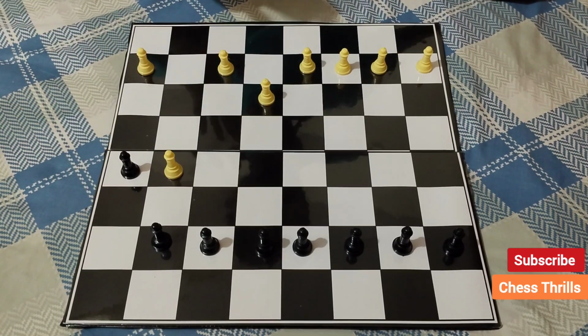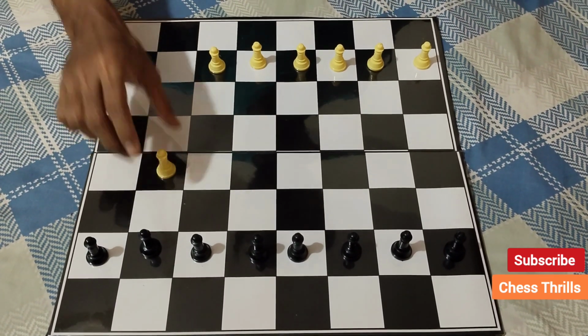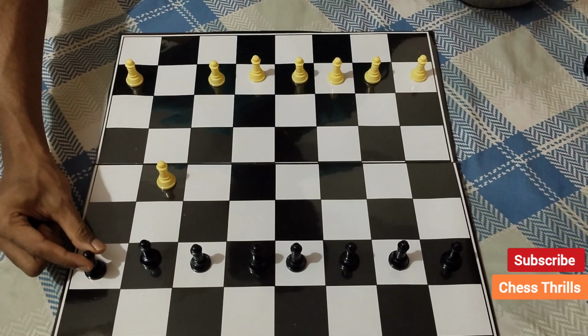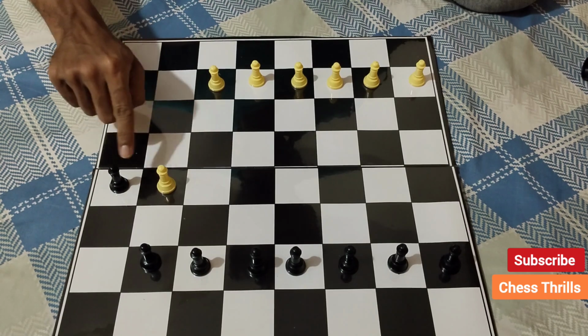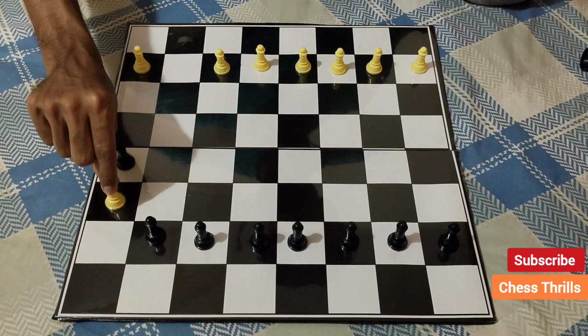Okay, so the rule is very clear, stating that once the white pawn reaches this particular square, if he surpasses one step and directly comes beside the black pawn, at that time the black player has the option to do en passant.